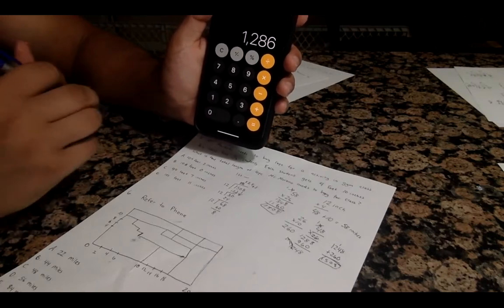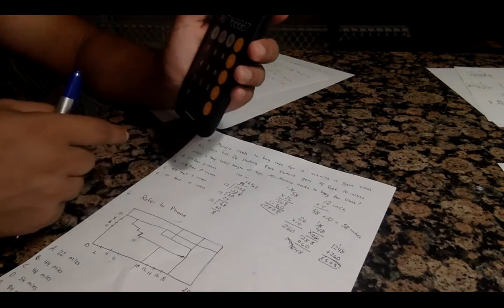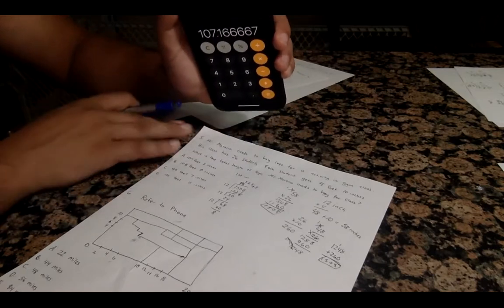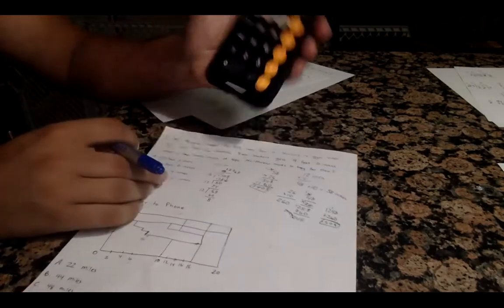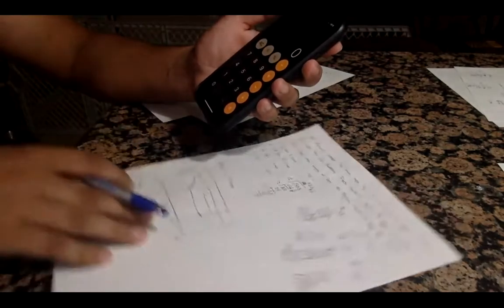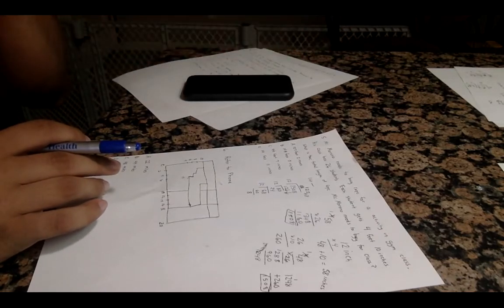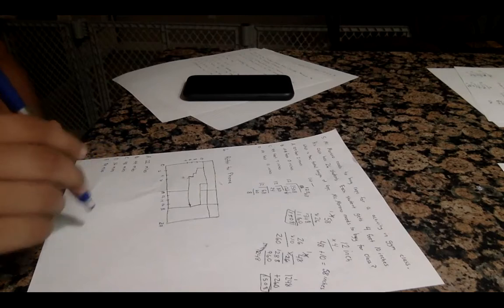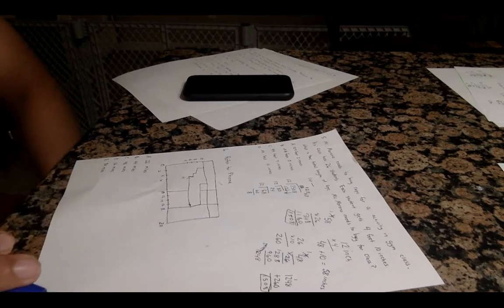It should be a full number like that, so that when you divide it by 12, it should look like that. So, yeah, 107 feet, 2 inches, whatever. And same thing, there should be no decimal. If there is, when you calculate the inches, round to the closest full number.